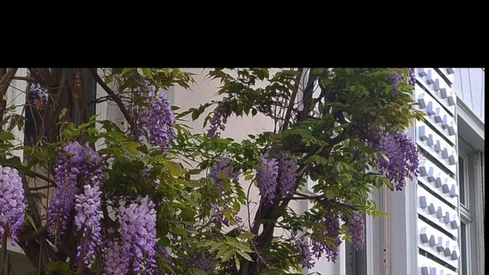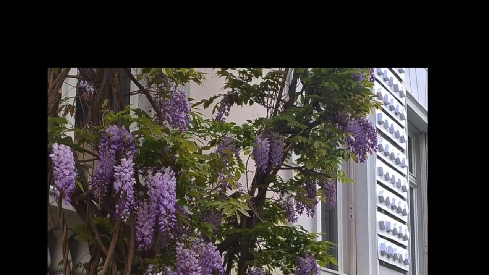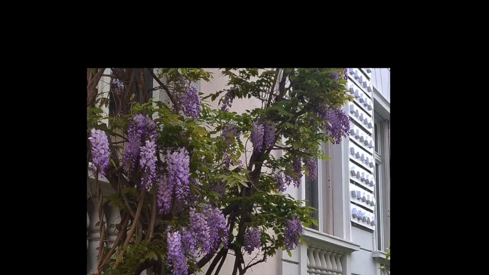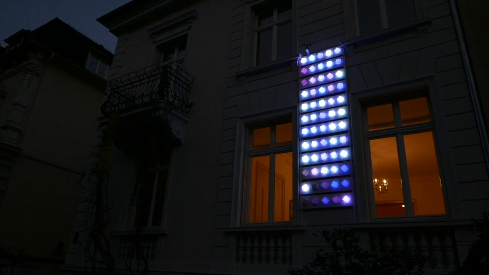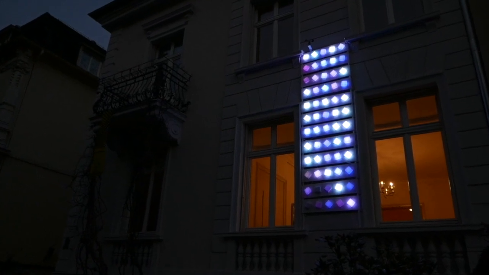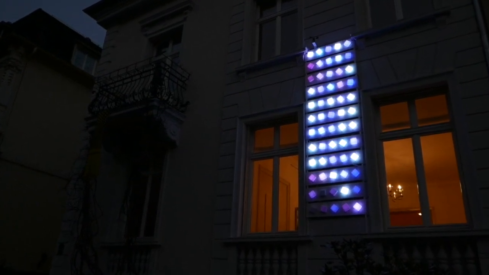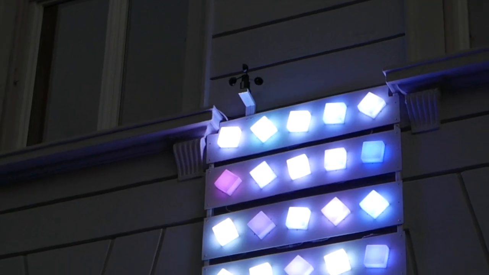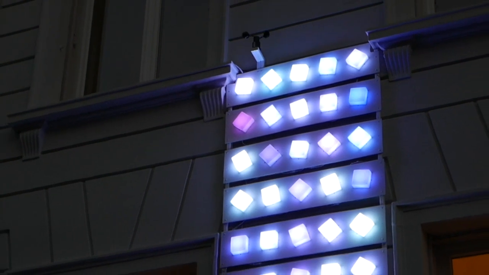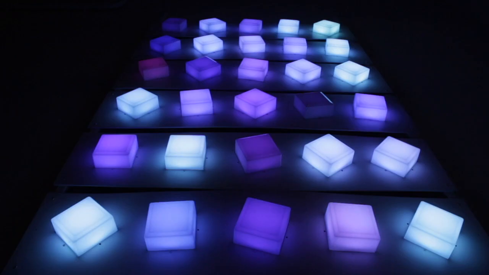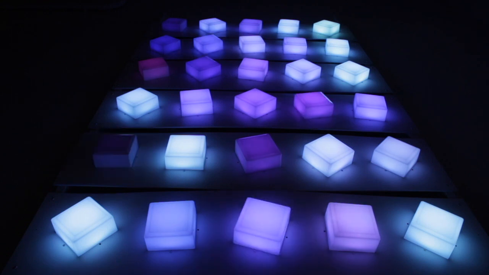Okay, one other thing I haven't told you: how does the light move? How does the light change? How fast does it change? In a normal plant, you would expect that the wind is the thing that makes the wisteria change. In fact, I had a wind meter. The speed of the wind is determining the speed of the pixel change. So the faster the wind, the faster the pixel change. Okay.